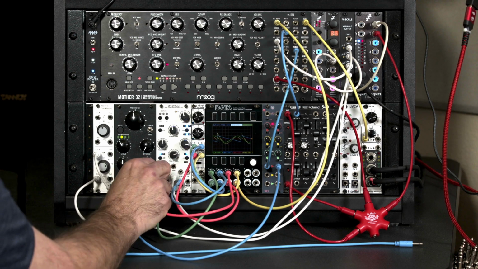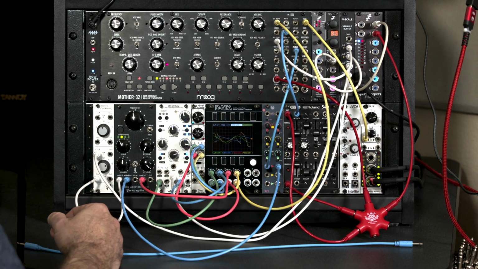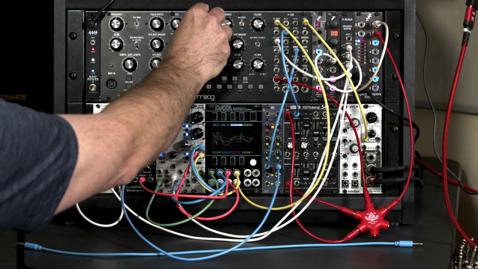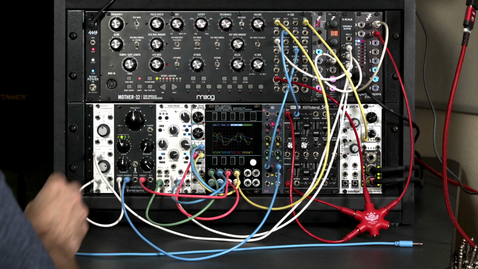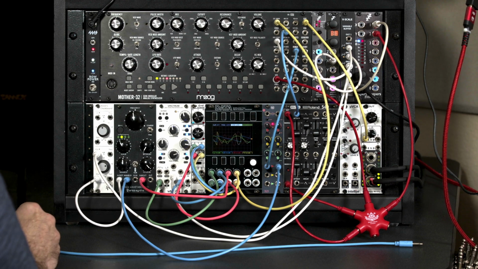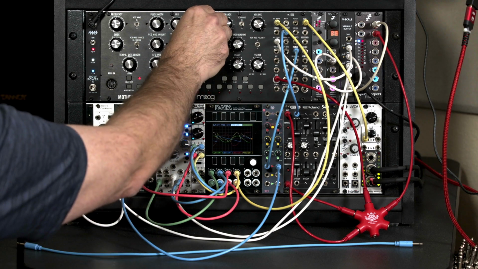And again, there's sub-octave outs from the Erica, so I can slow down how fast we're switching in between. Bring in a little bit of filter. Now it starts to become a real drone monster to be able to do stuff like that.